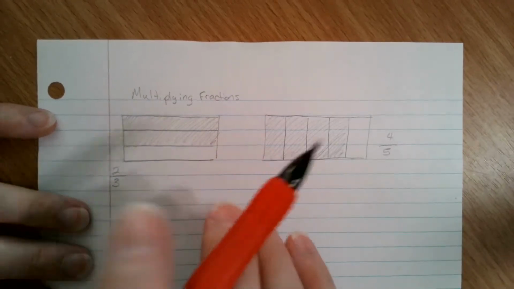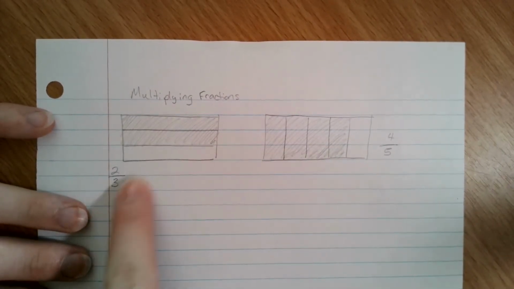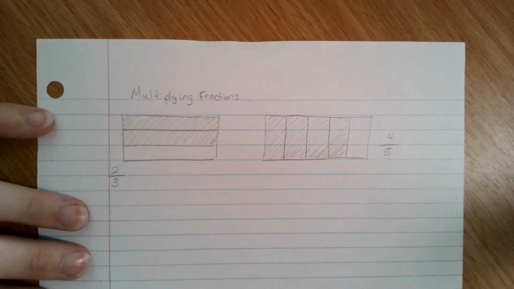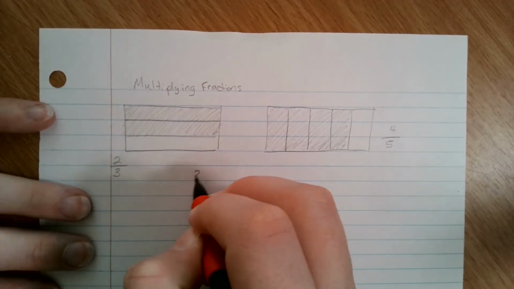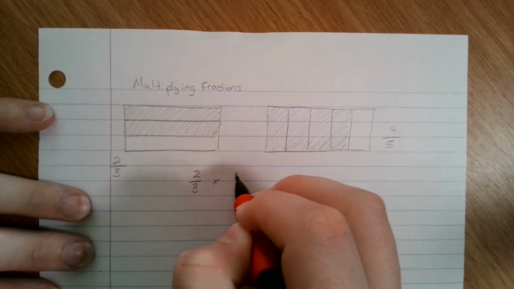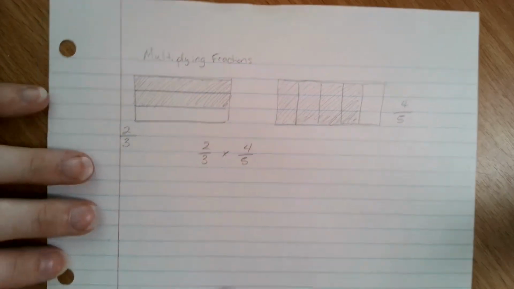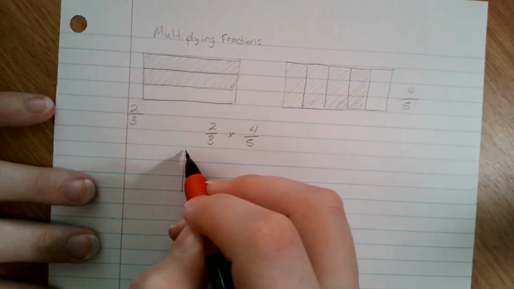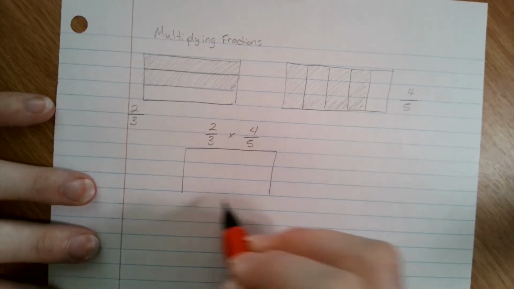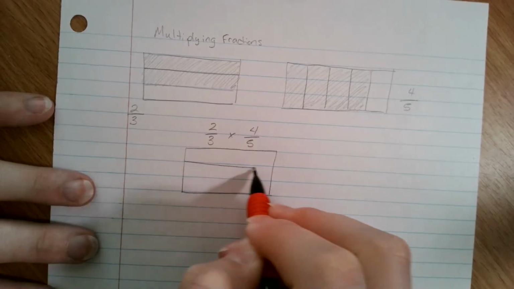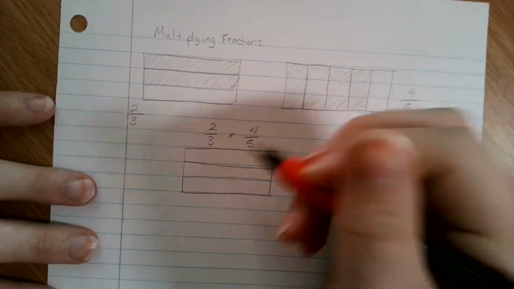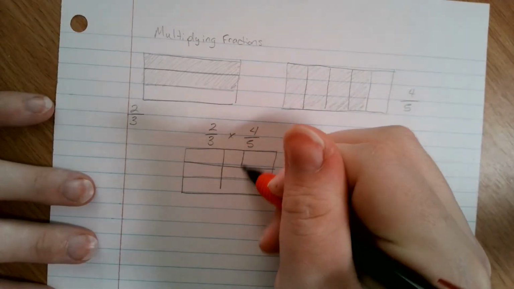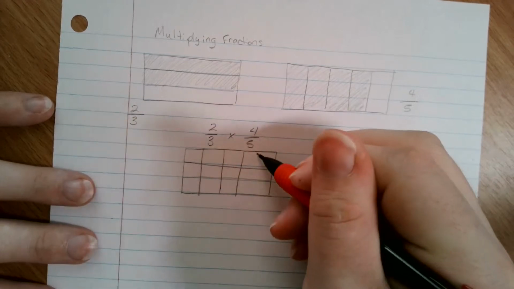So we have 2 boxes. One is 2/3 of it shaded, one is 4/5. Now, if you were to multiply 2/3 by 4/5, what that does to the same size box is you have your 2/3 and you have your 4/5.